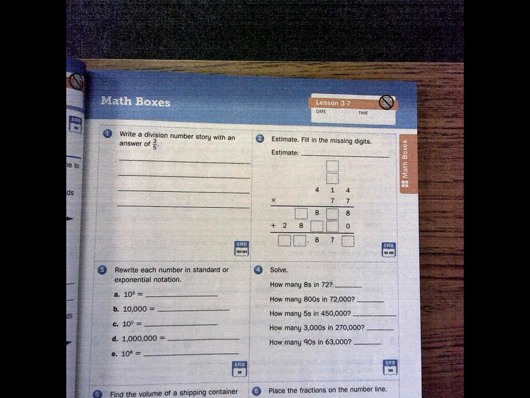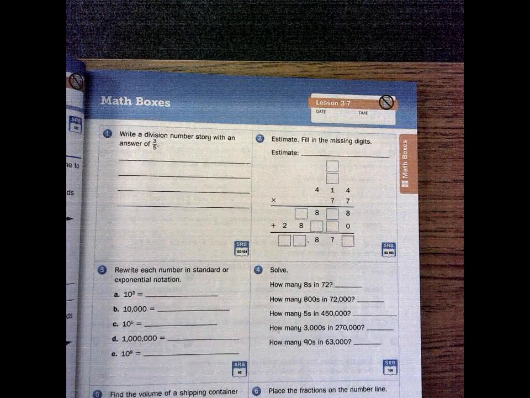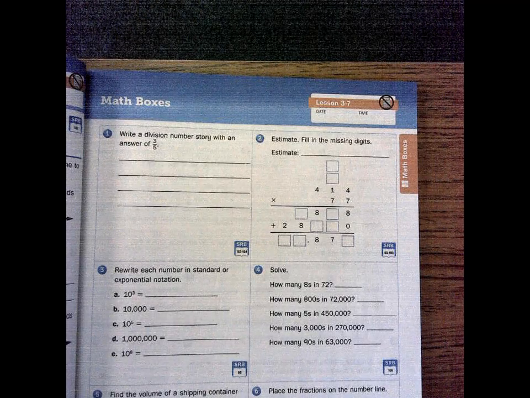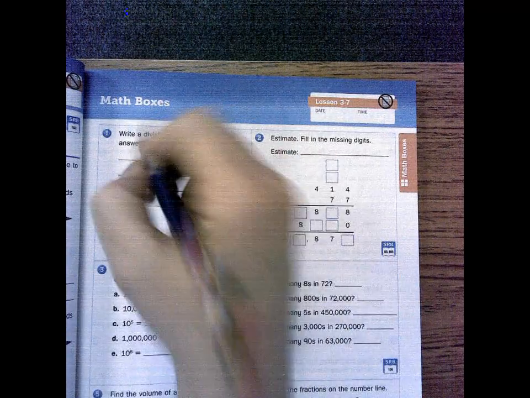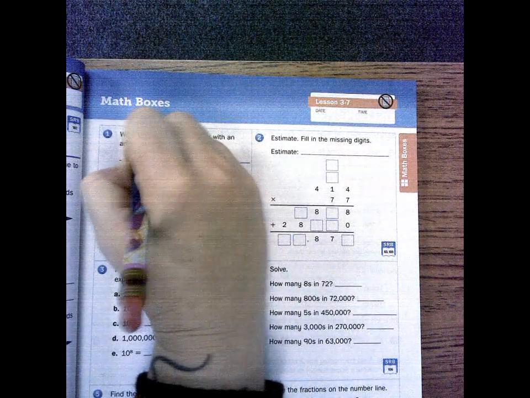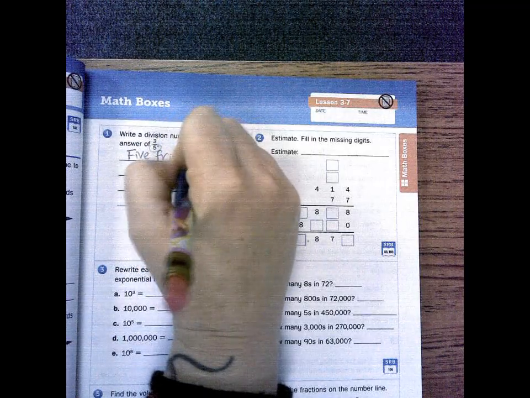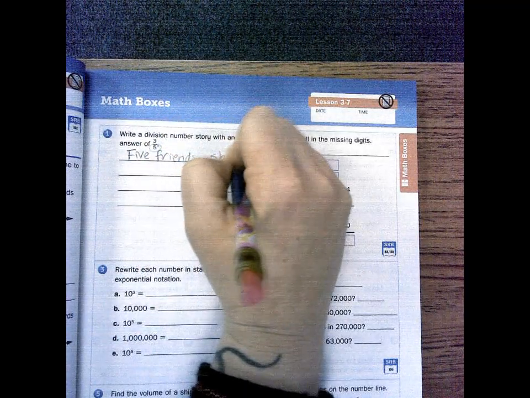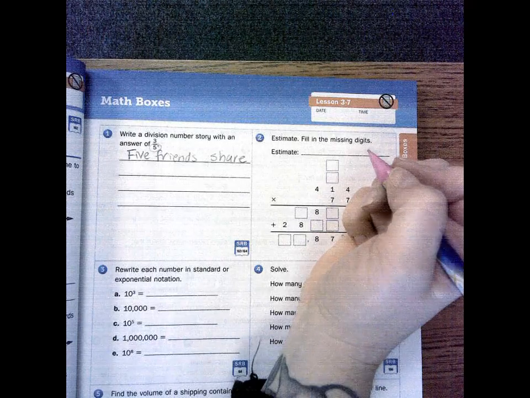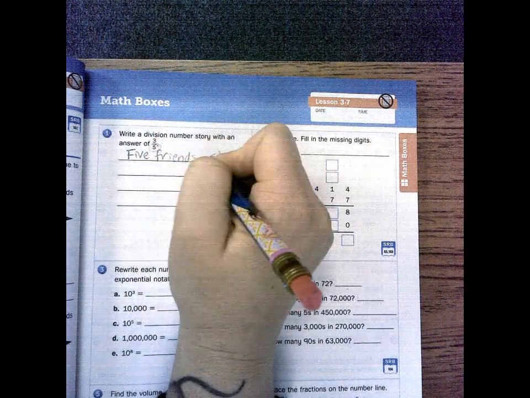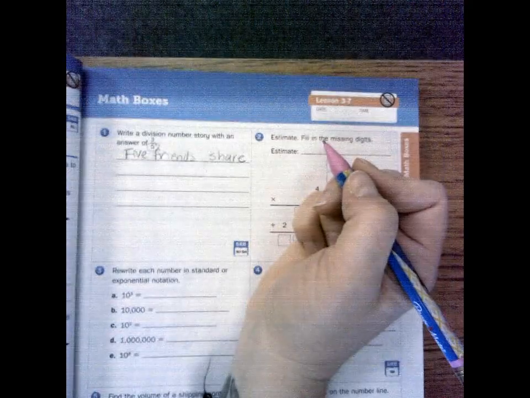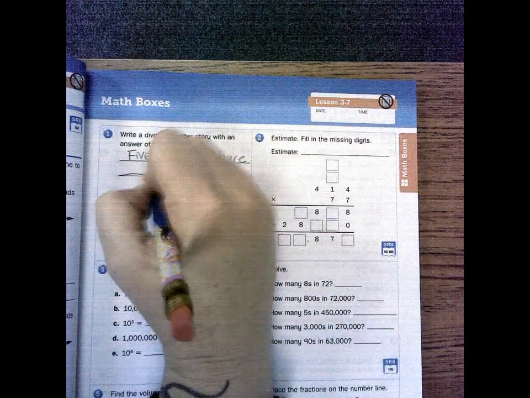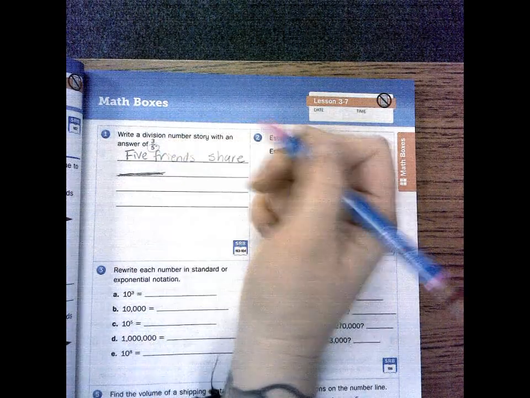So number one, write a division number story that has an answer of 3/5. That means we're sharing something 5 ways. So 5 friends share what? They could share something. What are they going to share? Think about it. You're going to fill in that blank. 5 friends share 3 blank. What are they going to share?